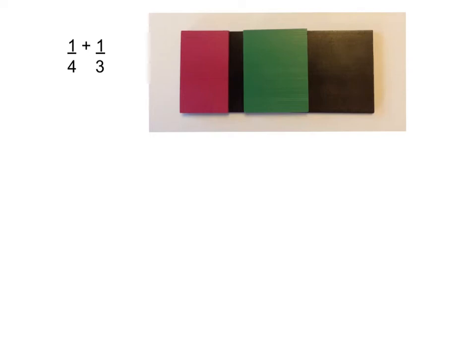In this video, we will look at adding fractions with unlike denominators. Our first example is 1/4 plus 1/3. And you can see here we're trying to use fraction factory pieces to add 1/4 plus 1/3. They do not have a common denominator, so we are unable to add them with just the pieces here.